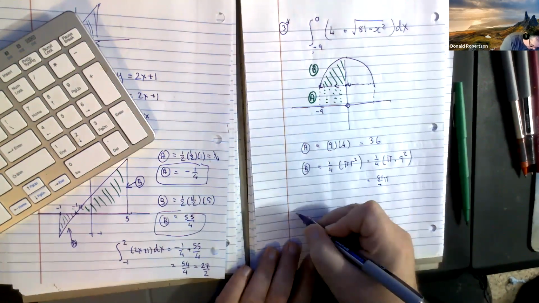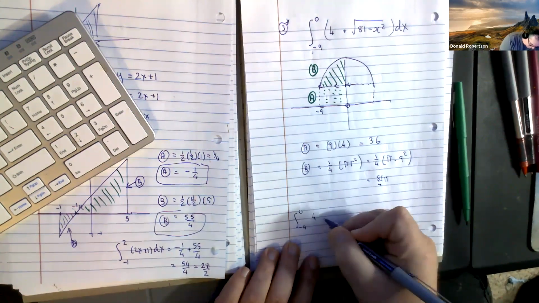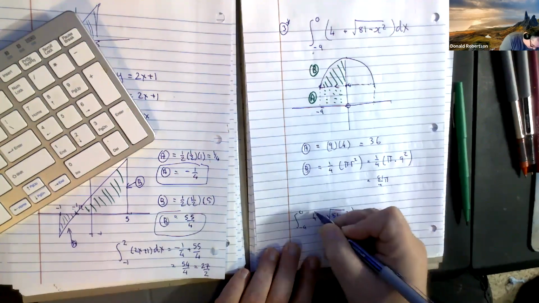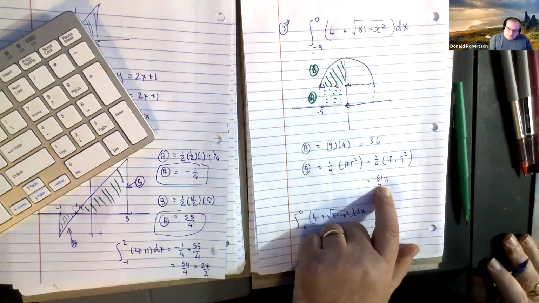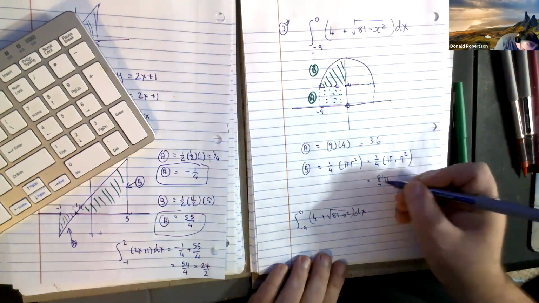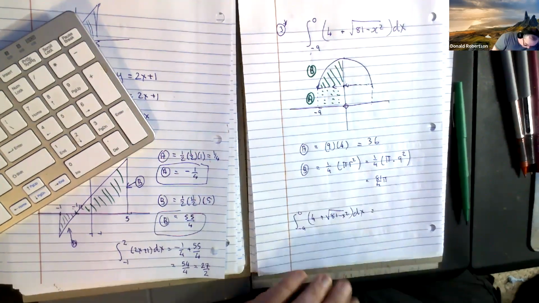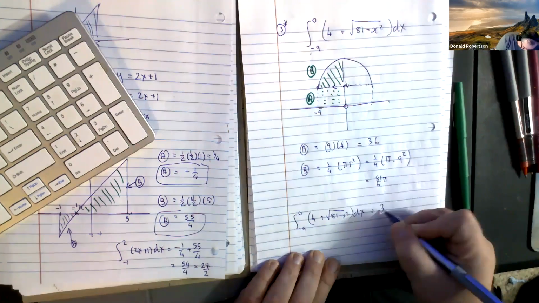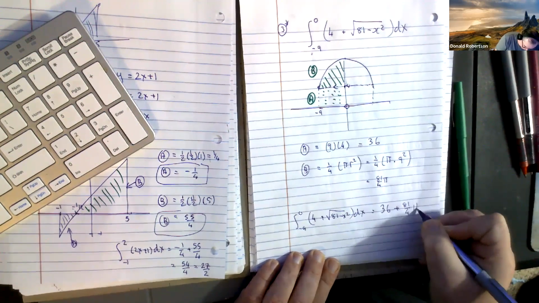And so the area under the curve, now, since we are being asked to find exact values, I don't go 81/4 multiplied by 3.14 or anything. I leave it exactly as 81/4. So our answer is 36 plus 81/4 pi.